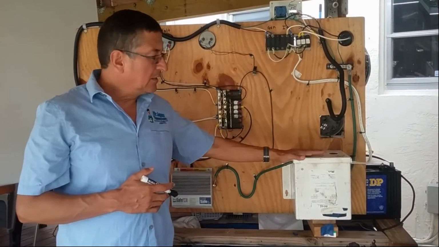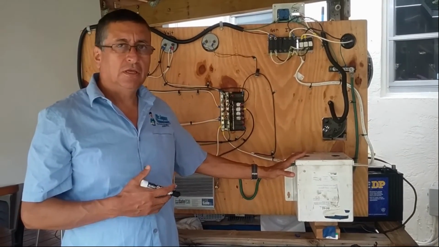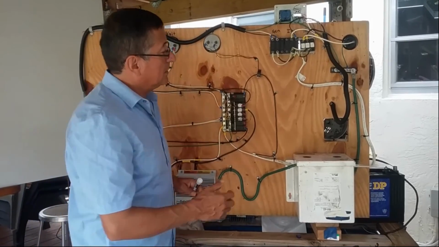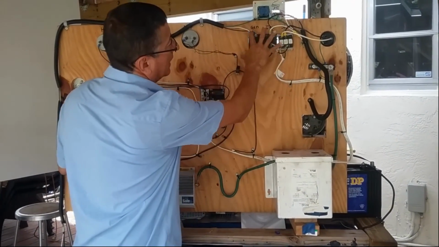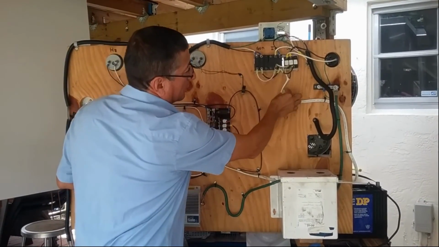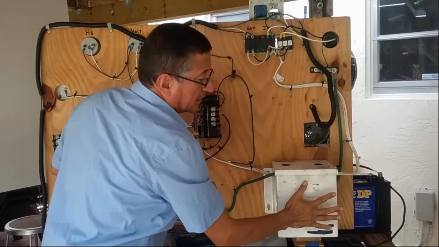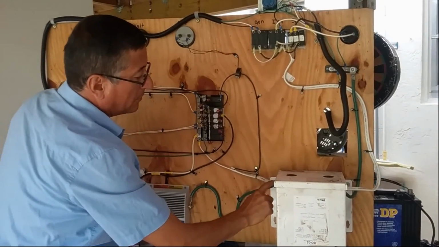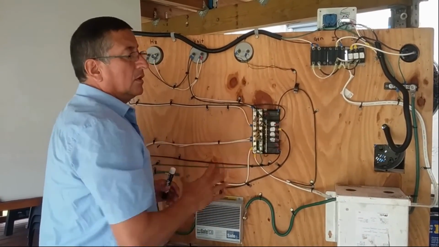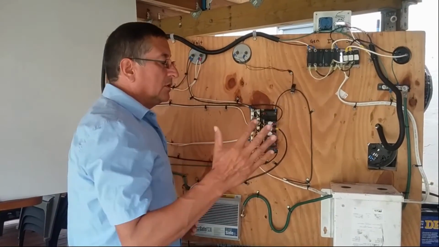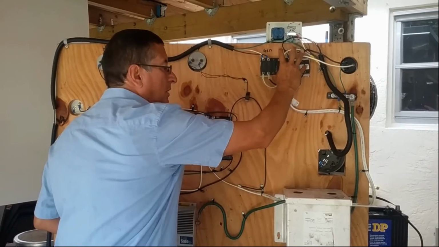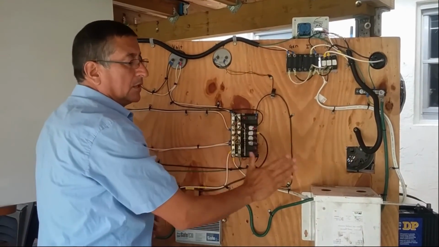Where is the isolated transformer located in a boat? According to my recommendation, the isolated transformer should be located here. This is the output of the switch selector. The power enters the isolated transformer, and the power continues and enters the main breaker of the AC panel. According to my recommendation, the isolated transformer should be located in between the switch selector and the main panel.